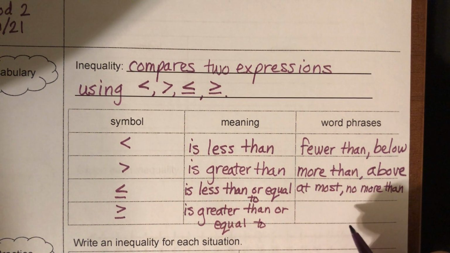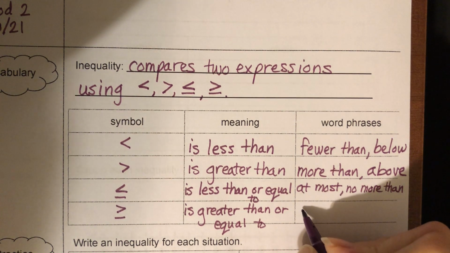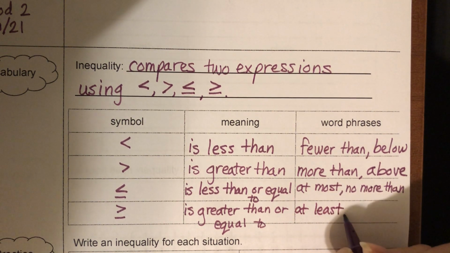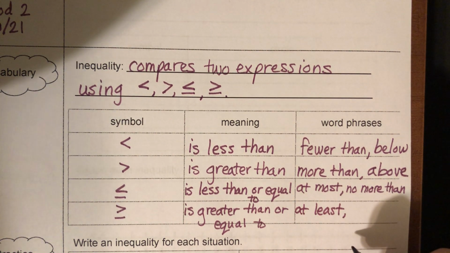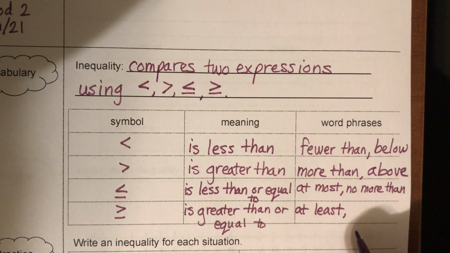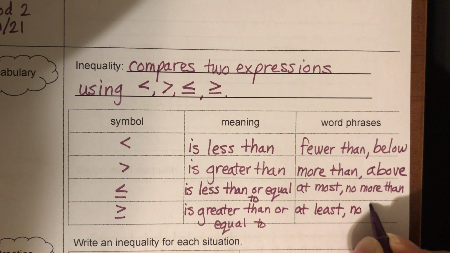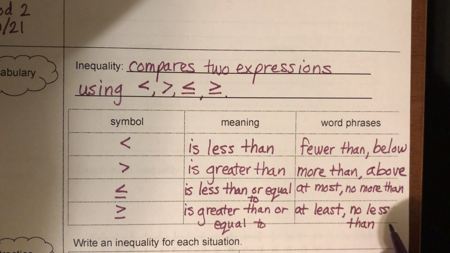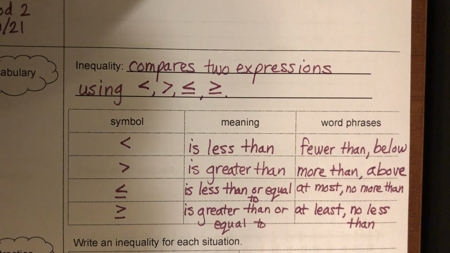And some phrases that you might see are at least, he has to complete at least 3 assignments a day to get caught up, or no less than. He has to have no less than $300 to open up a savings account, okay?